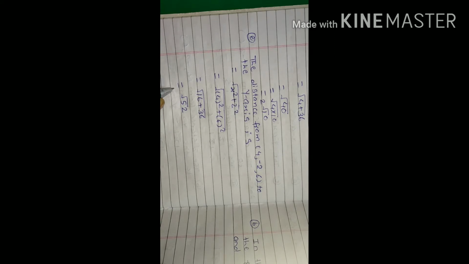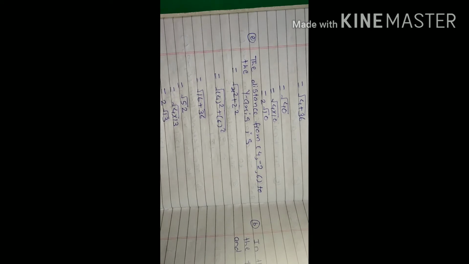We can also write 4 into 13, which is 2 root 13.